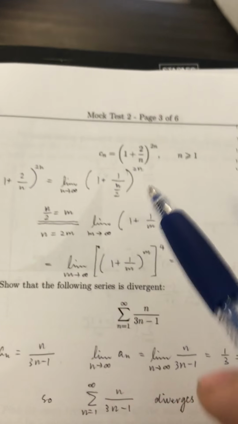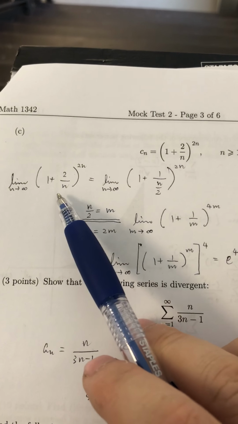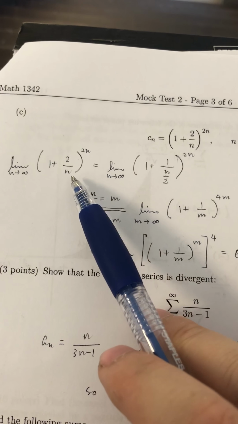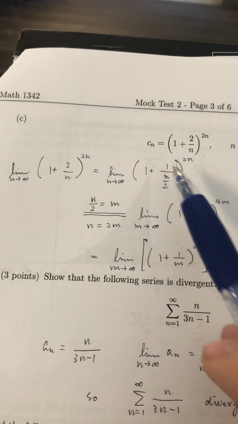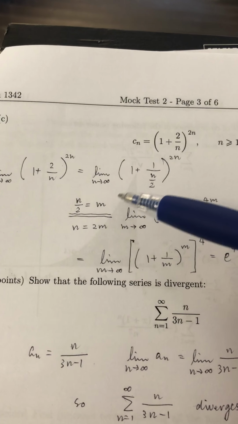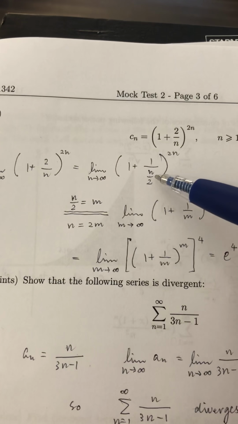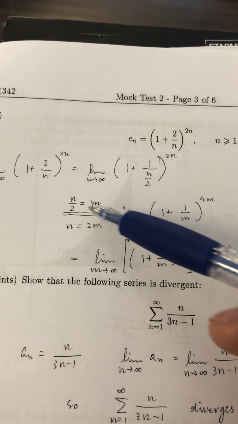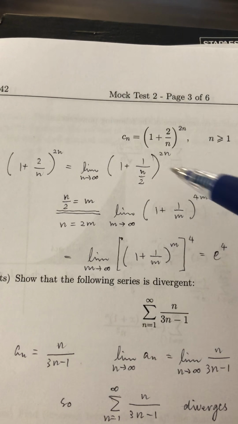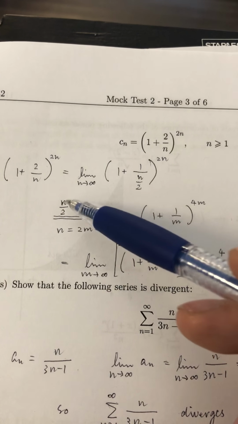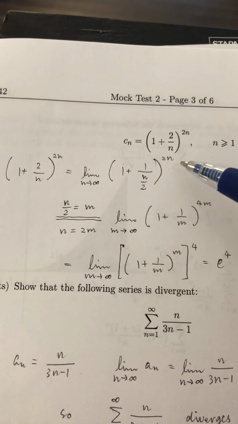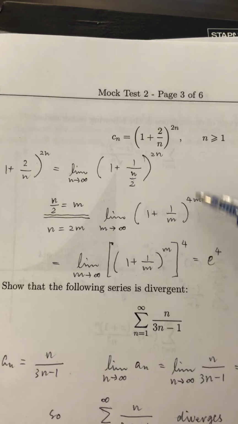So the first step I will do is dividing the 2 in both the numerator and denominator. And so it becomes this. And then I will change the variable. I will say n over 2 is equal to m. So of course the denominator becomes m. At the same time, according to this, n will be equal to 2 times m. So the exponent here becomes 4m.